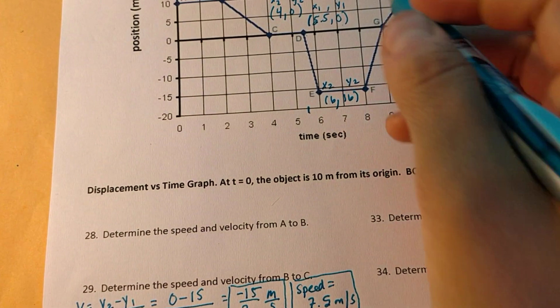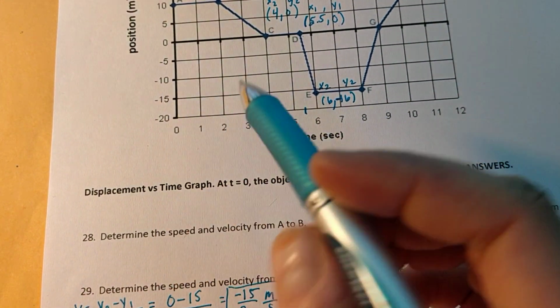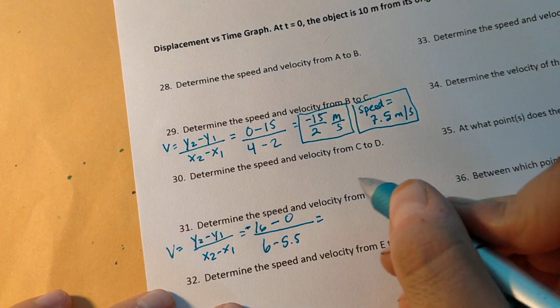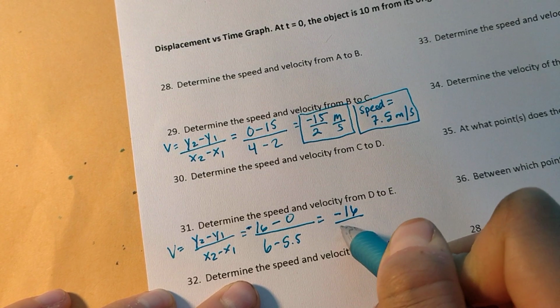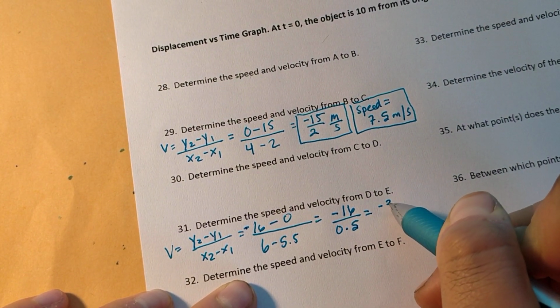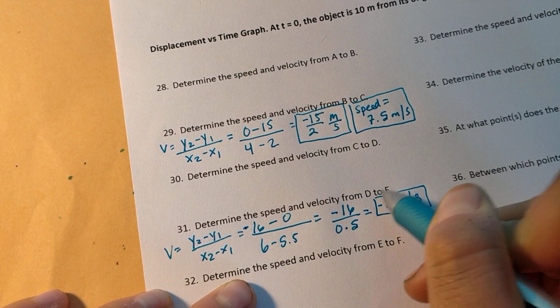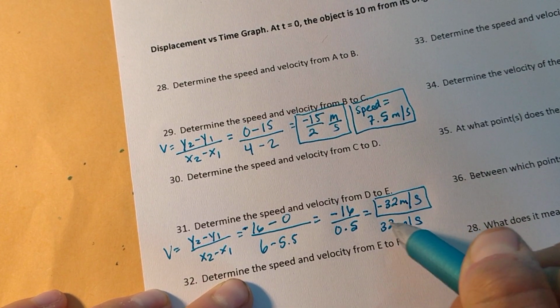Oh, I'm sorry, this is negative 16. I was just not paying attention. Apologies. So negative 16 divided by 0.5 is equal to negative 32 meters per second. That's the velocity from D to E. The speed is just, you make it positive.